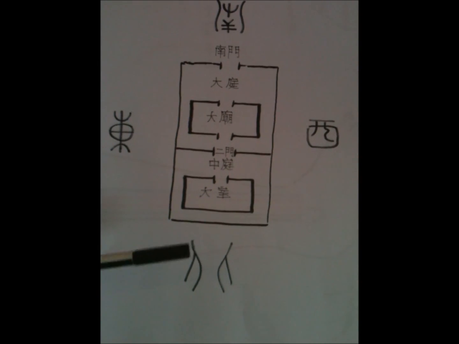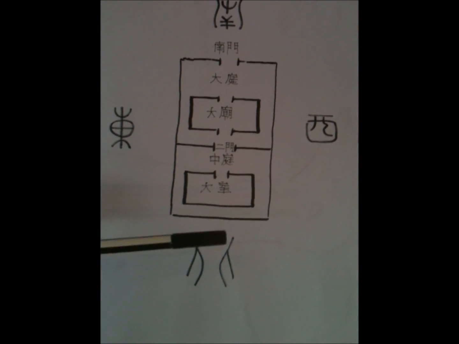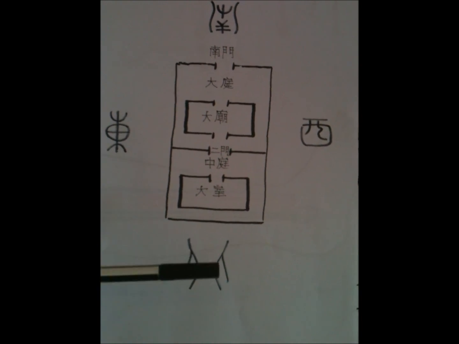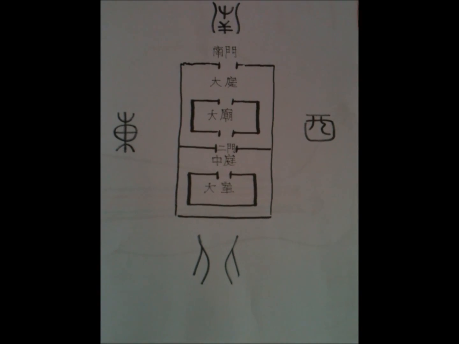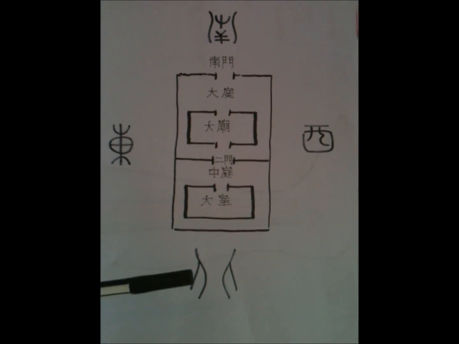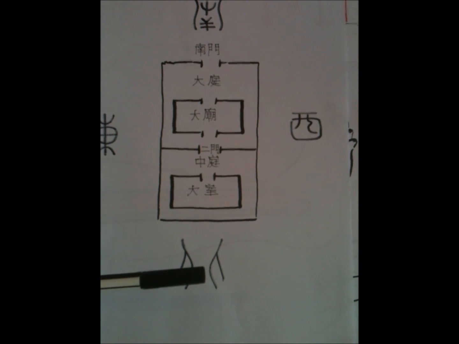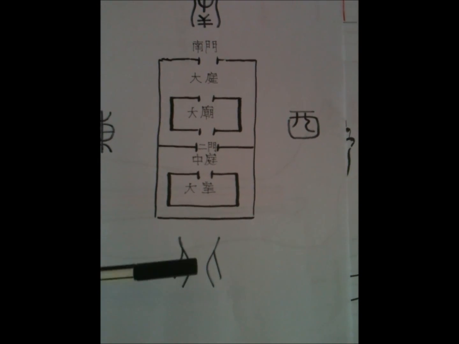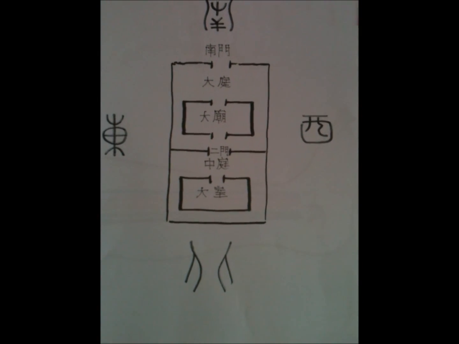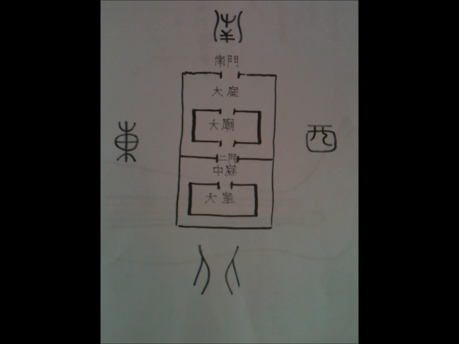And here we have the north, which is important. We can see two people standing back to back. So actually the direction of our back should be: we should be standing with our back to the north. And here is the west.